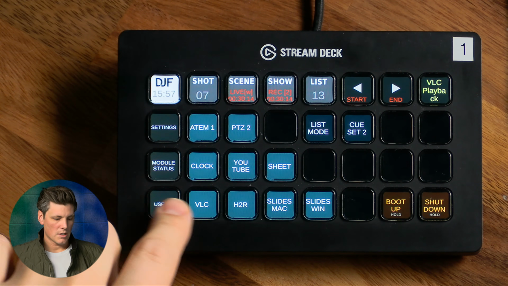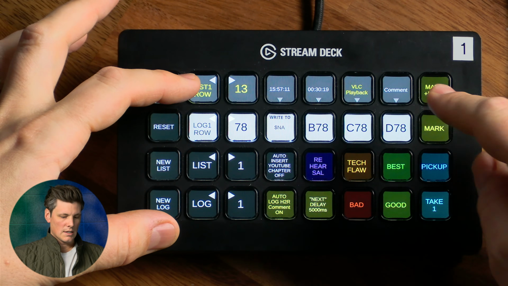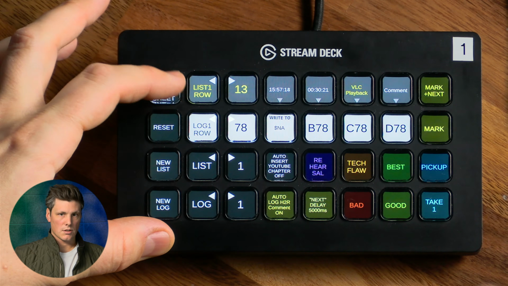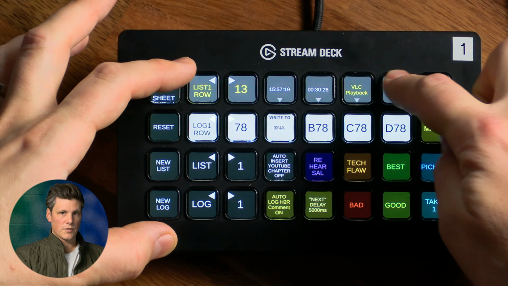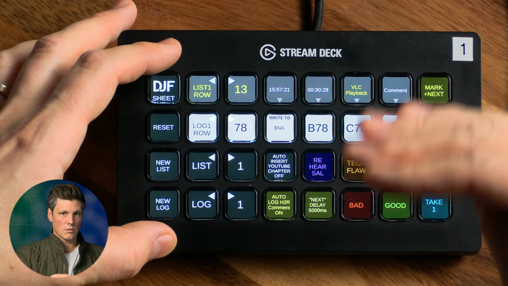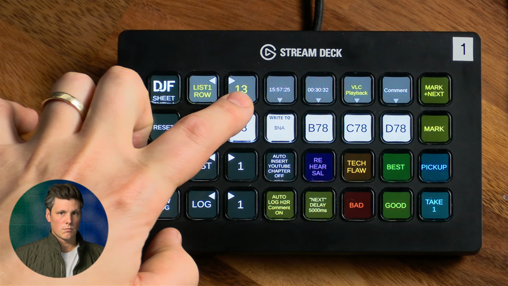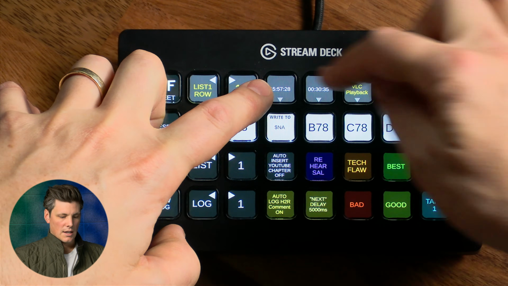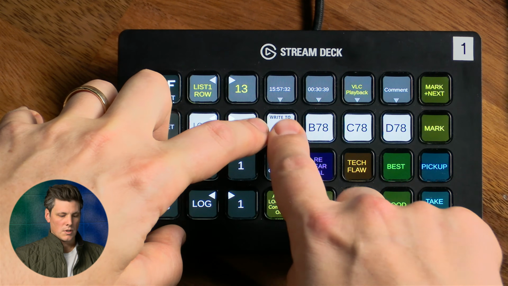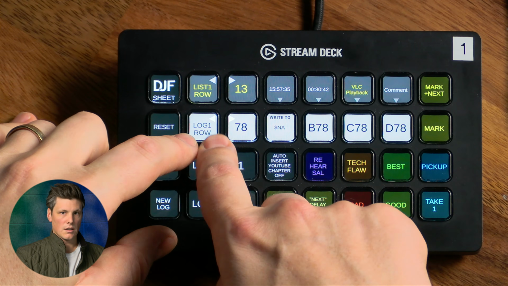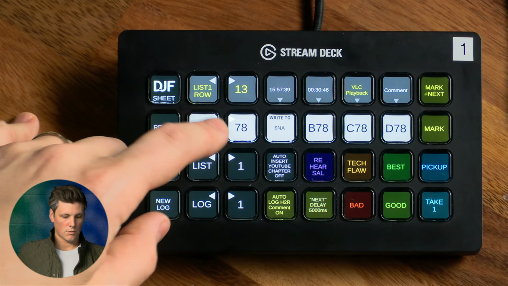So from the home page, we're going to go to Sheet. And what we're looking at here is essentially two spreadsheets. So one is called List and one is called Log. List is your run of show. So this is a list of all the things that you're going to work through. And it'll show you list 1, row 13 is what I'm on. And then this is giving a preview of what is going to be written into these cells here in the log, log 1, row 78.